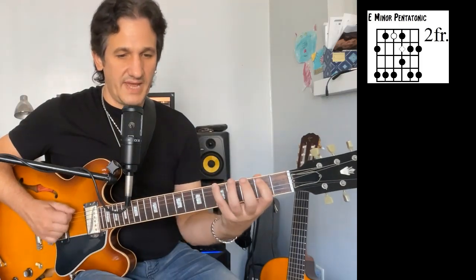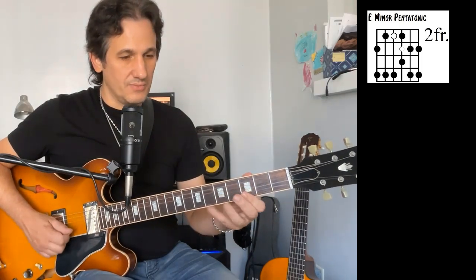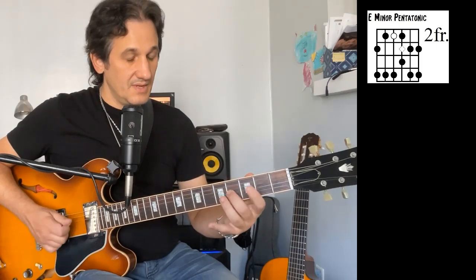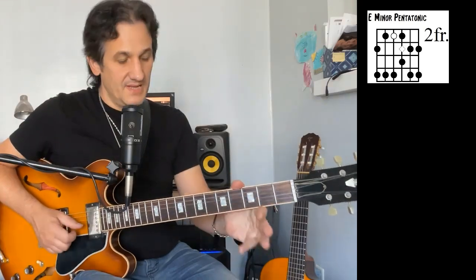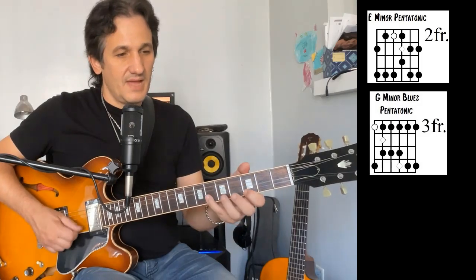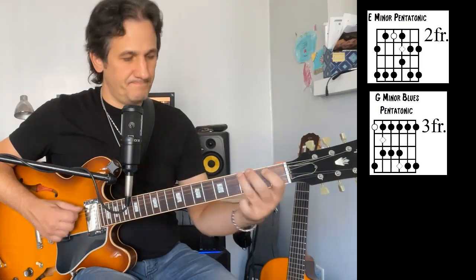Use this shape, because this shape contains the sound of the dominant chord. And it's going to be very useful if I want to blend this major pentatonic, or E minor pentatonic, with the G minor pentatonic here. And I'm going to make a hybrid pentatonic scale.